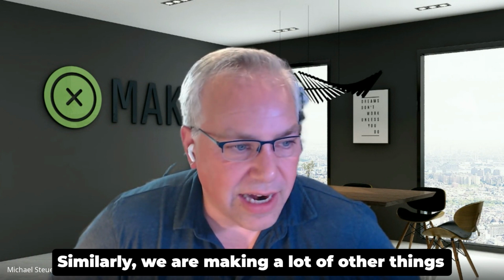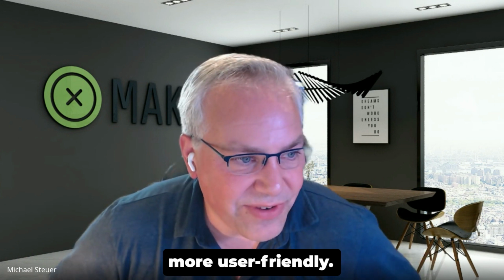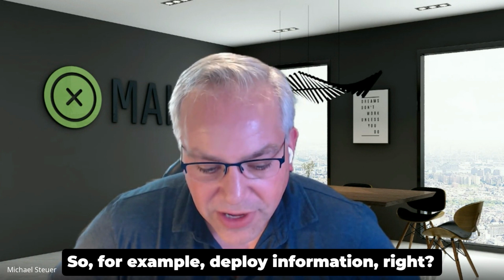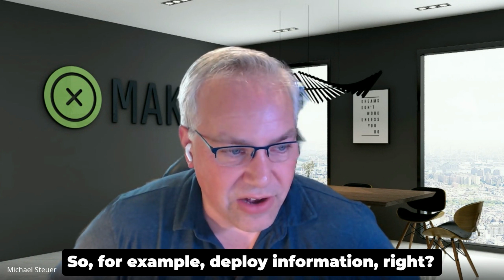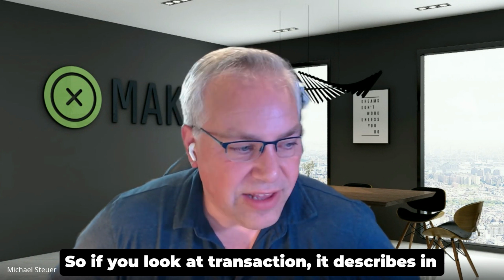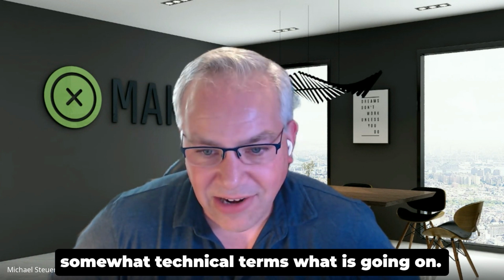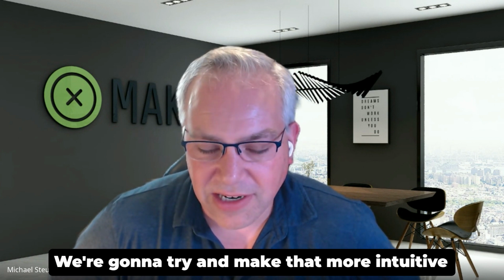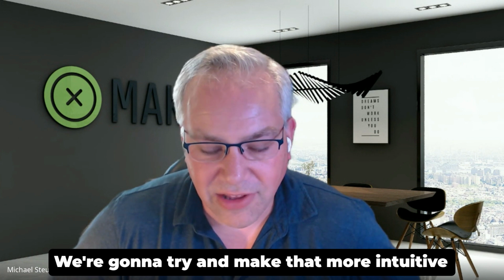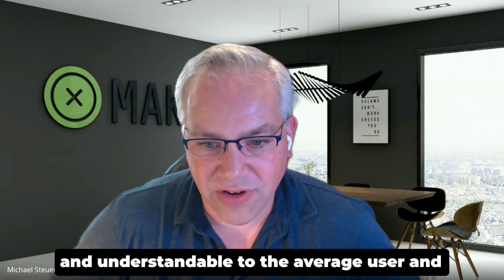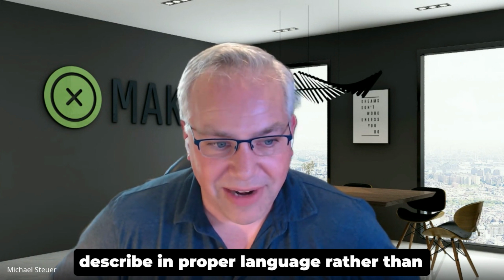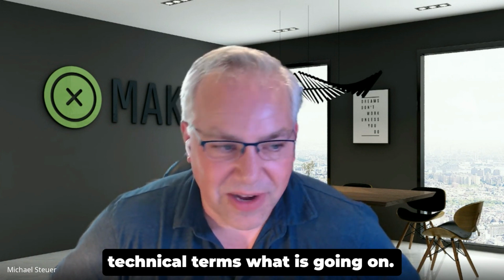Similarly, we are making a lot of other things more user-friendly. For example, deploy information, right? If you look at a transaction, it describes in somewhat technical terms what is going on. We're going to try and make that more intuitive and understandable to the average user and describe in proper language, rather than technical terms, what is going on.